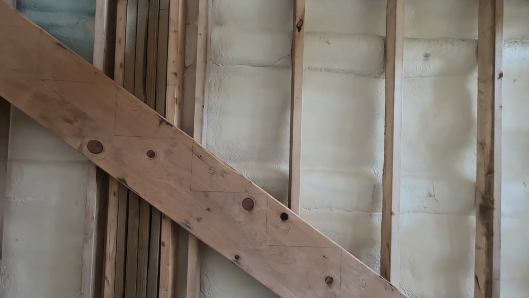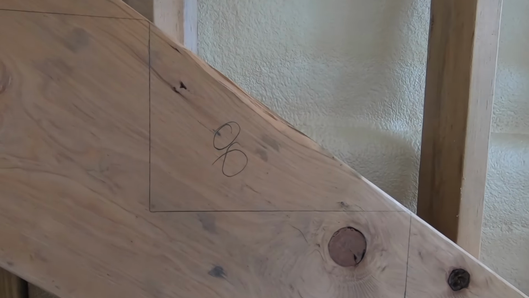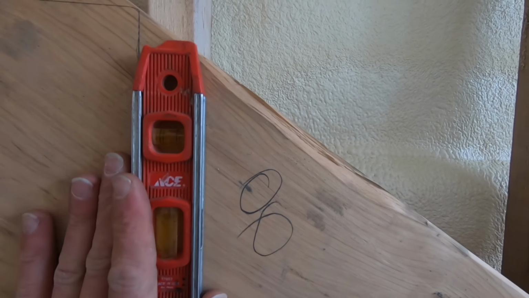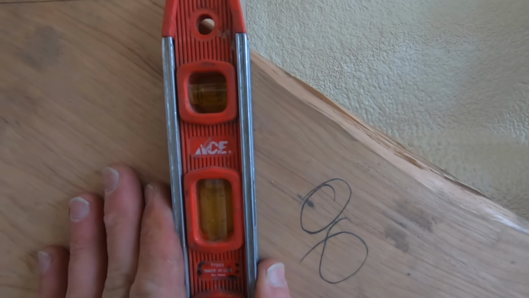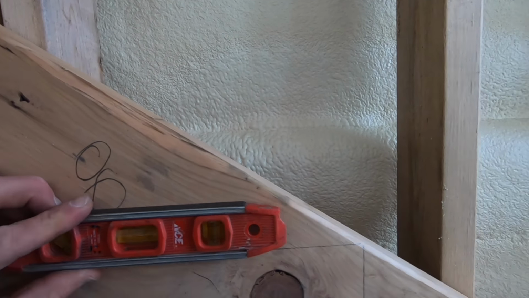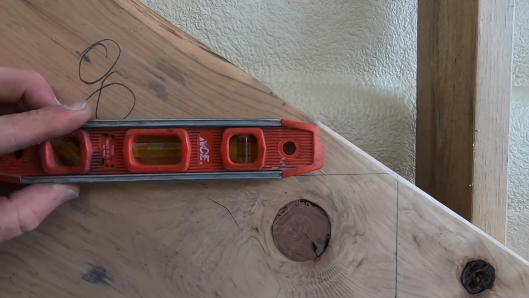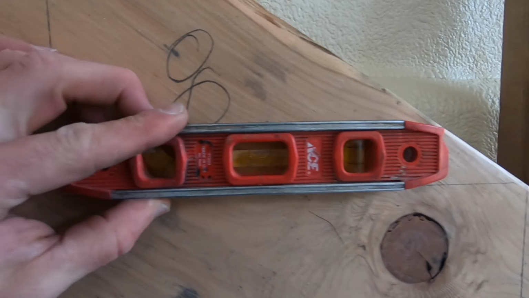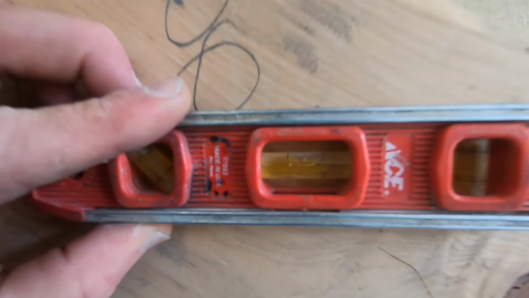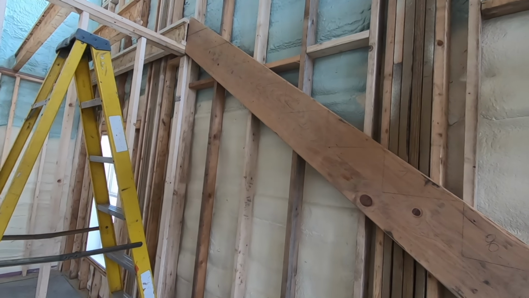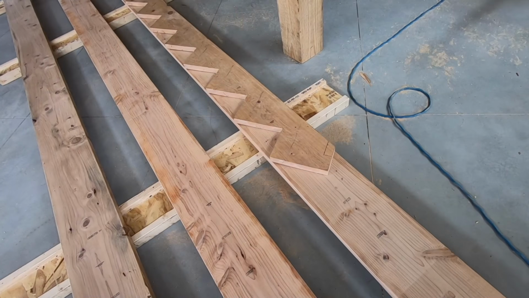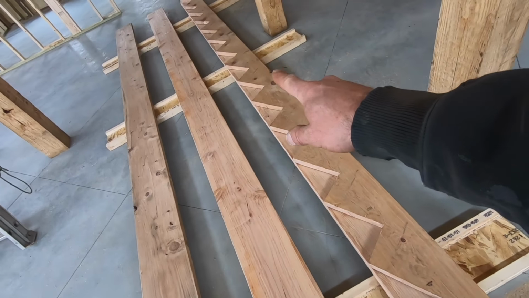And then I make sure that my rise and run are going to be level. You can see that, just level. And now I'm good to cut it out. I'm going to cut that out, and then I'll make 3 more. All right, now we've got 1 cut out. I got 3 more to cut.